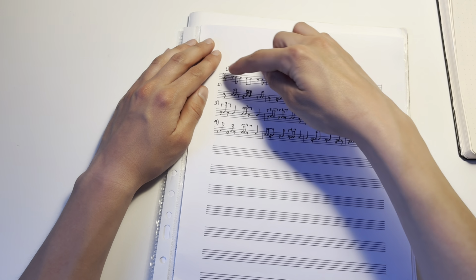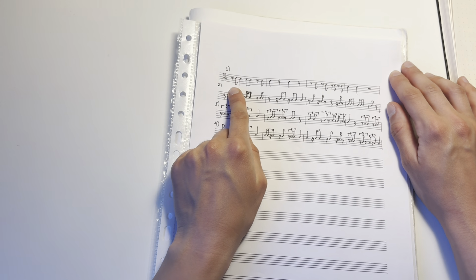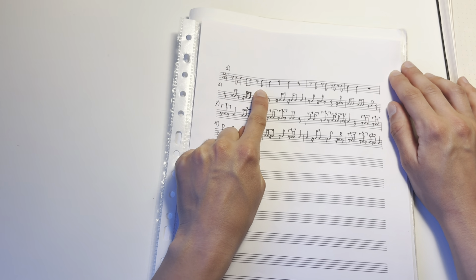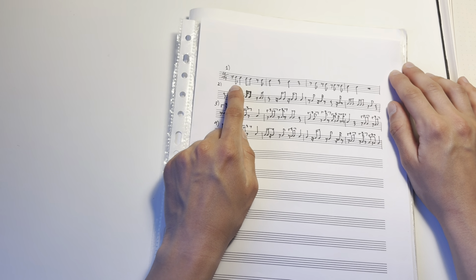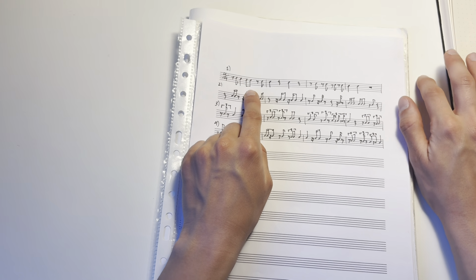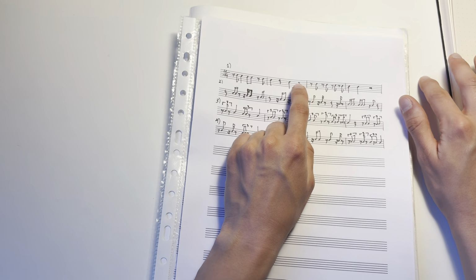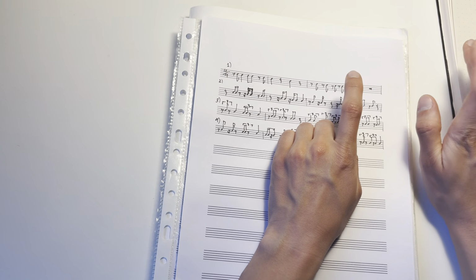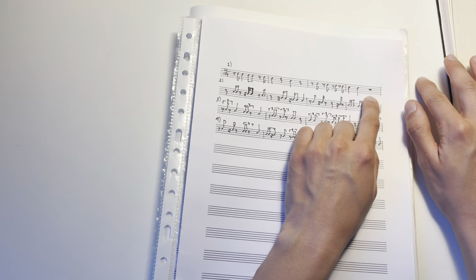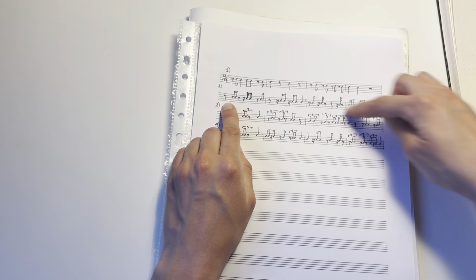So the first line, we're going to do this line first. Let's see. I'm going to try to point with my finger to where we are, to which beat we're at, okay? So let's take it slow. 1 and 2 and 3 and go. 1 and 2, 3 and 1, 2, 3, and 2 and 1, 2. Rest, rest. Okay.